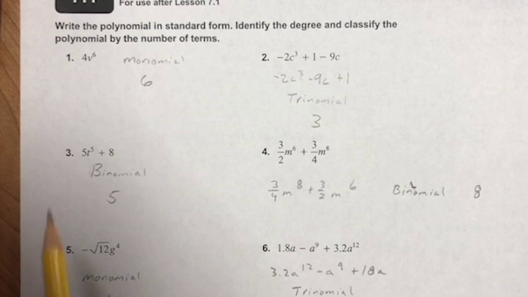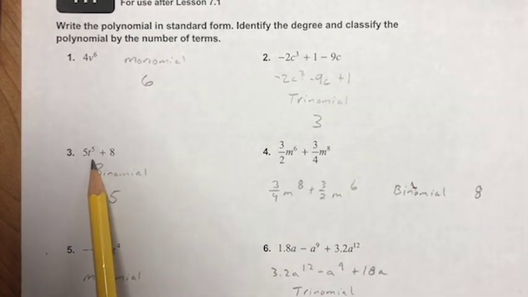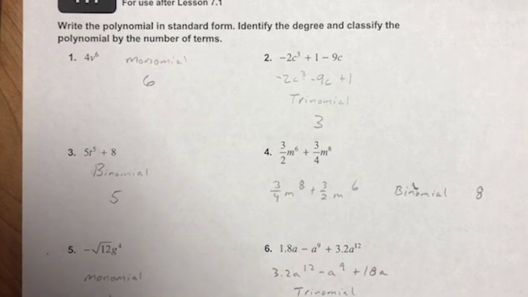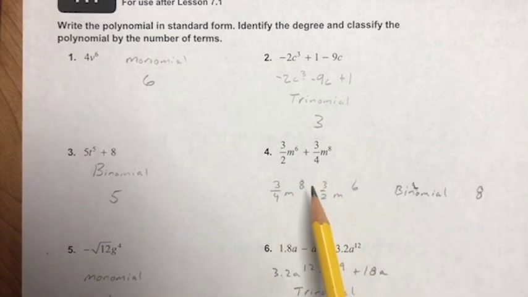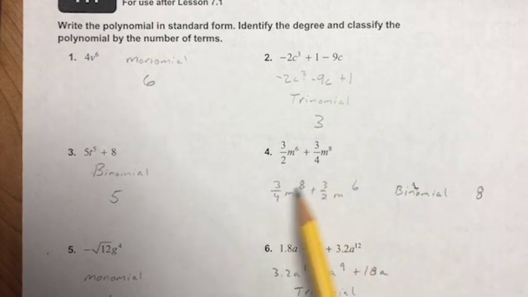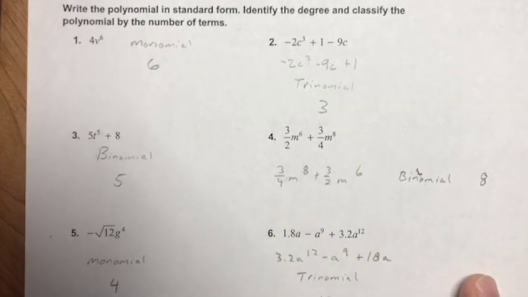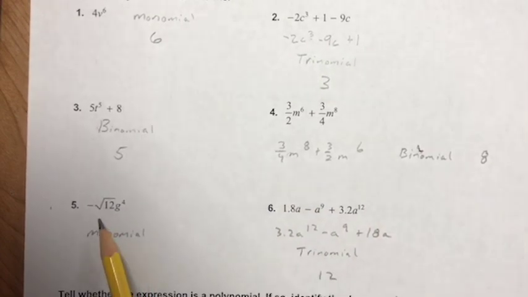All right, number 3. This is a binomial, and there's nothing that we can do. It's already in standard form, and it has a degree of 5. Number 4, we can rearrange to have 3/4 m to the 8th plus 3/2 m to the 6th. This is a 2 term, so it's binomial, and its highest degree is 8. 5 is a monomial, and its degree is 4.